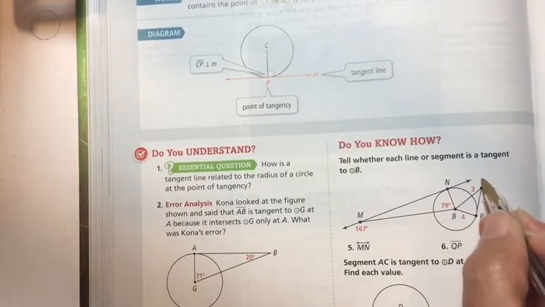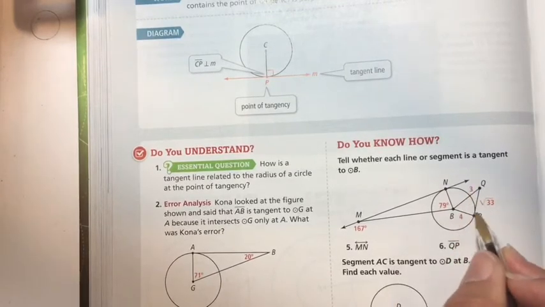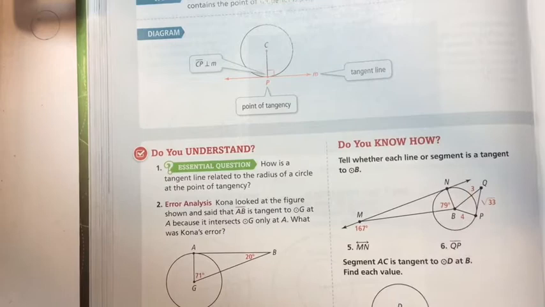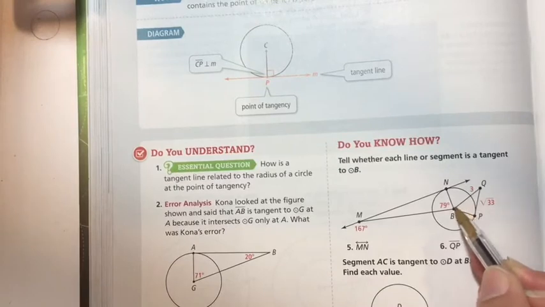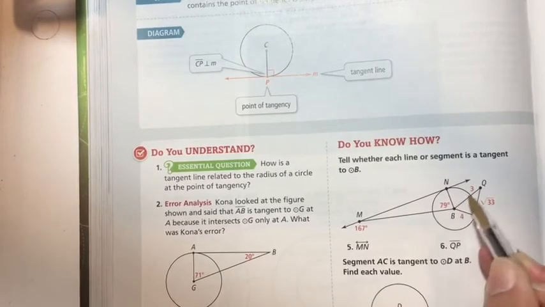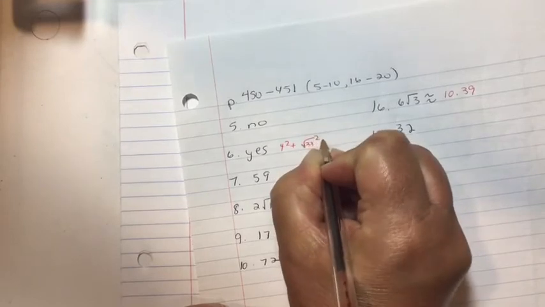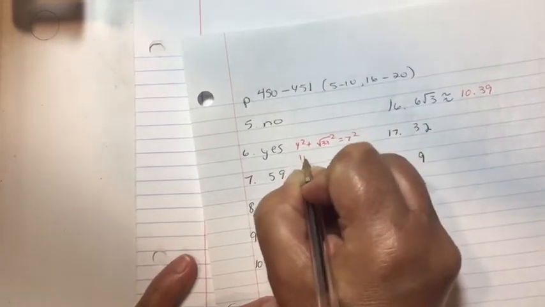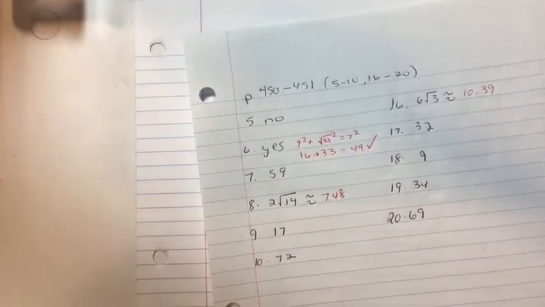For number 6, here you go, QP. In order for this to be 90, you have to have a Pythagorean theorem that works out. This would have to be the hypotenuse. Now you need to recall that this little piece is how much? Hopefully you said 4. So the hypotenuse is 7. So you need to be checking to see if 4 squared plus radical 33 squared equals 7 squared. And that's 16 plus 33, which is indeed 49.